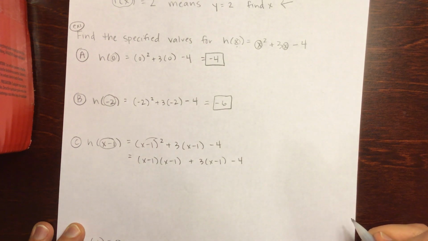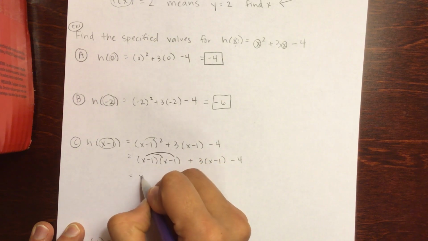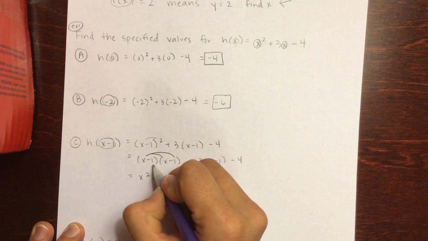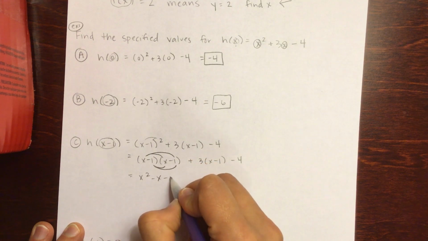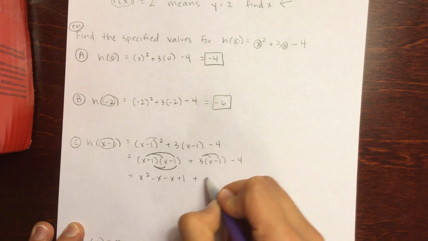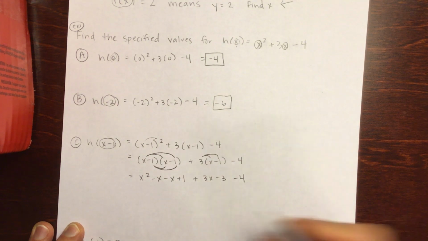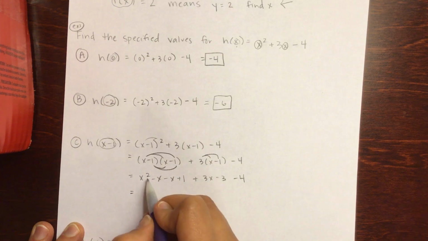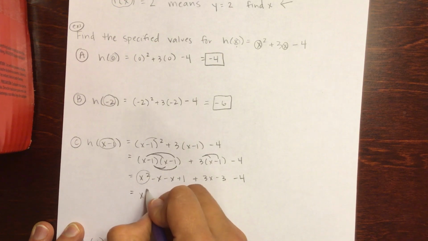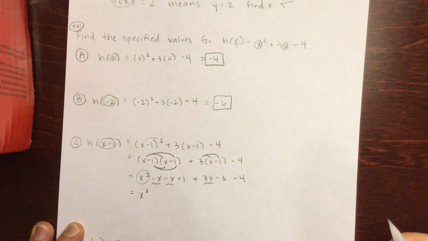Remember, you have to FOIL or double distribution here. Distribute the x to both pieces and distribute the -1 to both pieces. And now I can distribute my 3 and then combine like terms. I only have one x squared piece. I have multiple x pieces.